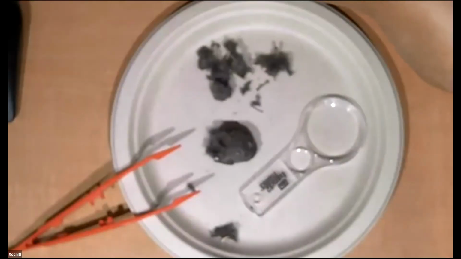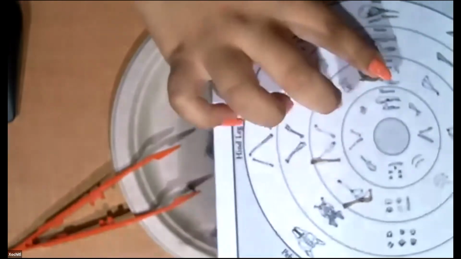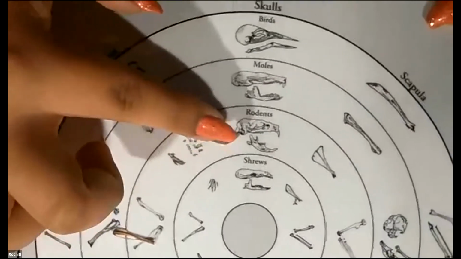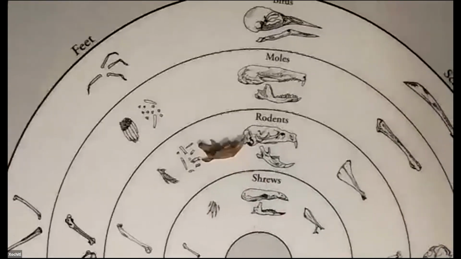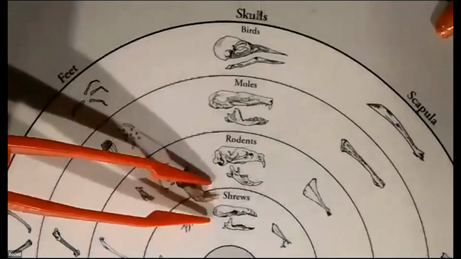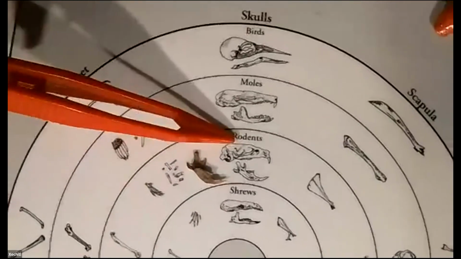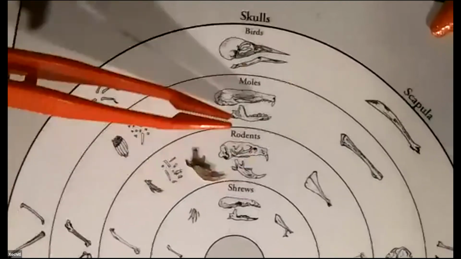Can you all see that? Yes. I'm gonna put it next to the chart one more time. So this is once again part of a rodent, and this is actually the left side of the rodent skull or jaw.